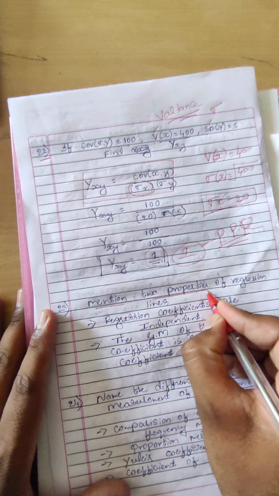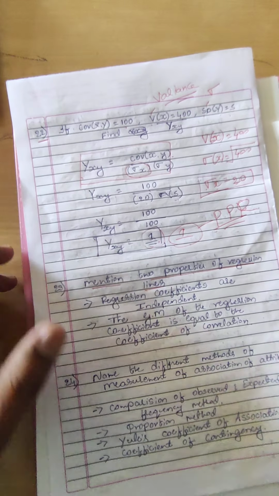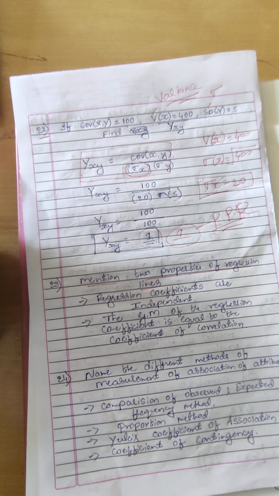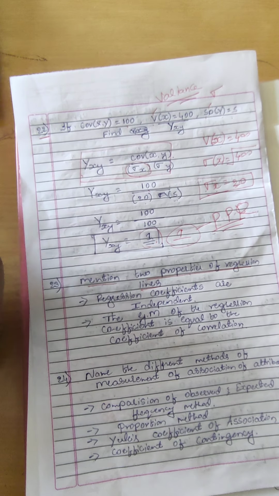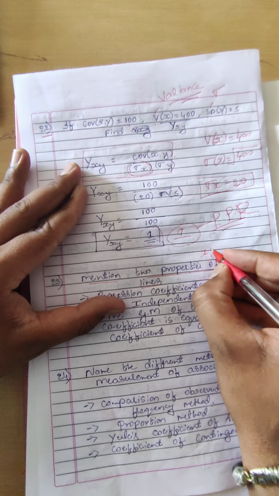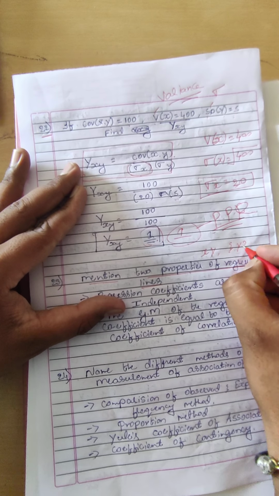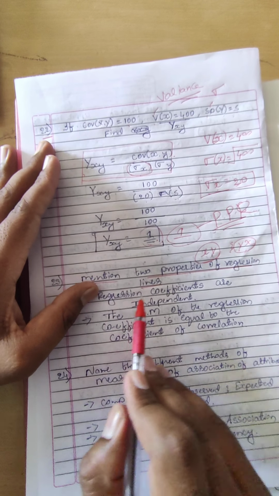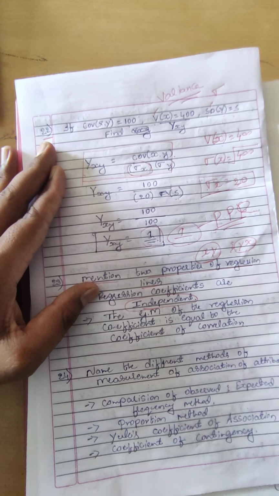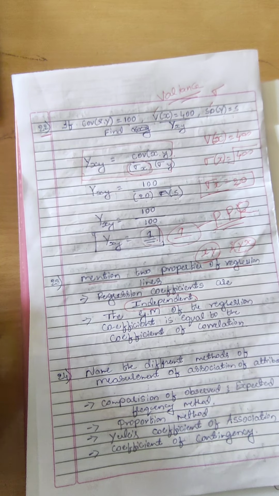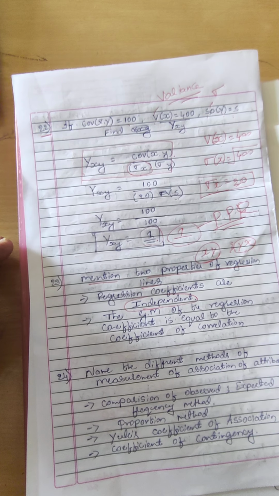Mention two properties of regression lines. Regression lines have so many properties, but we have to write only two properties. Regression lines are x on y and y on x, two regression lines are there. So we have to write properties. Regression coefficients are independent. So based on that, we can identify the dependent variable.